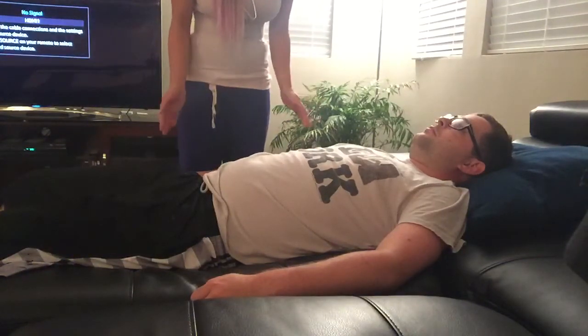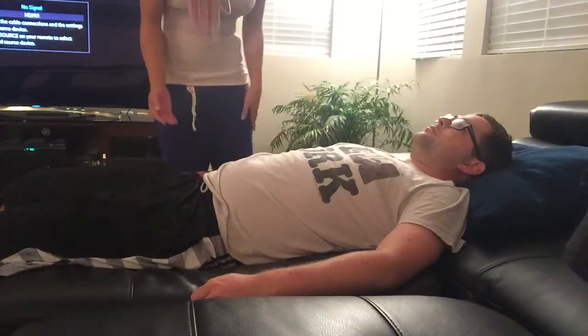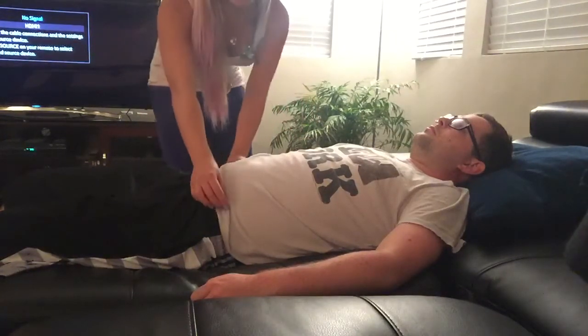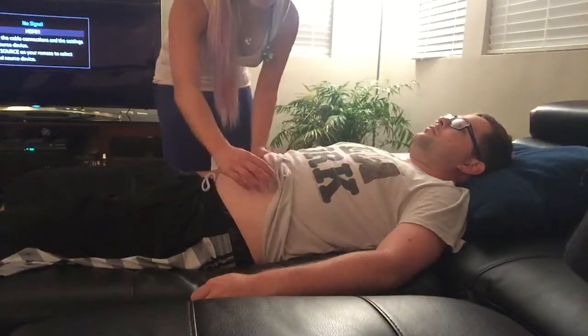So as you can see, the patient is laying down flat, comfortable, in a supine position, and I'm also standing at the right side. I'm going to go ahead and lift up his shirt so I can inspect the abdomen.